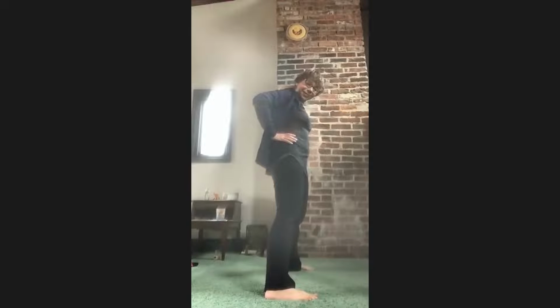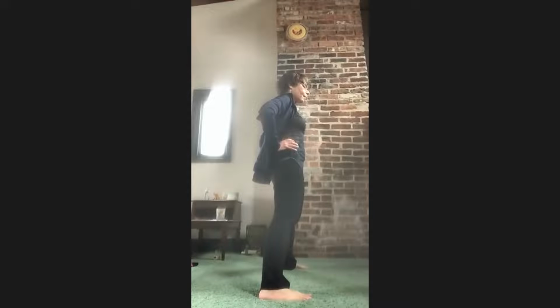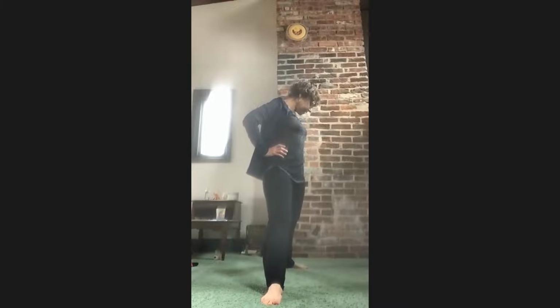So you can flip around. And same thing, so feet are parallel, 2, 3, 4 feet apart, hands are on the hip points. And inhale, exhale, we're going to bring the right foot towards the front, or back if you're in, whichever it is. We're going to turn the left foot in a little bit.